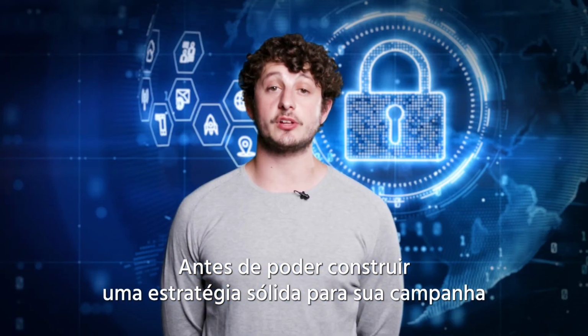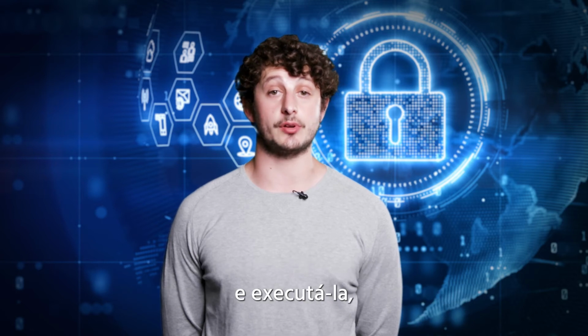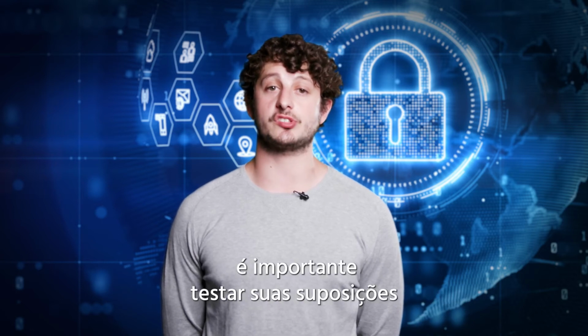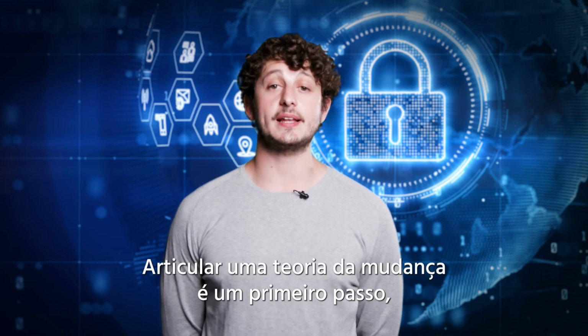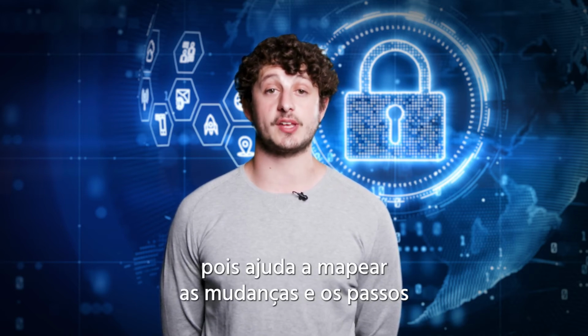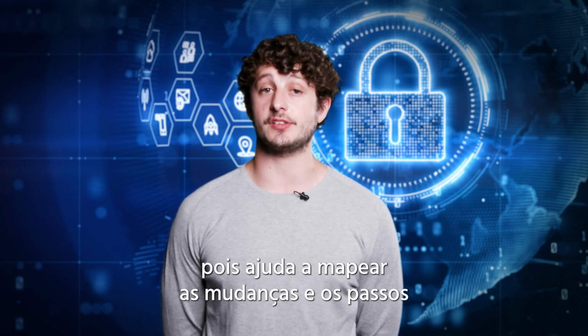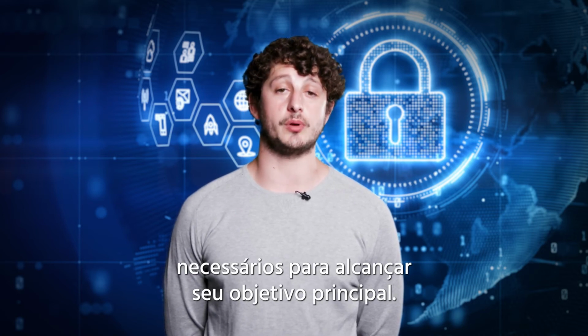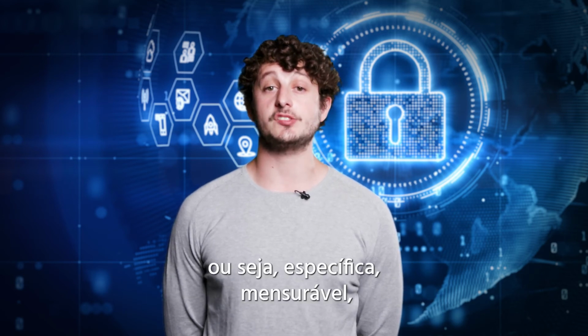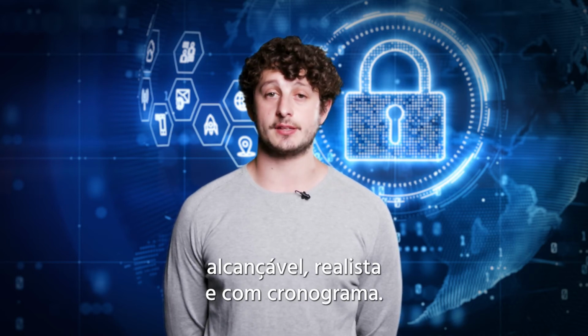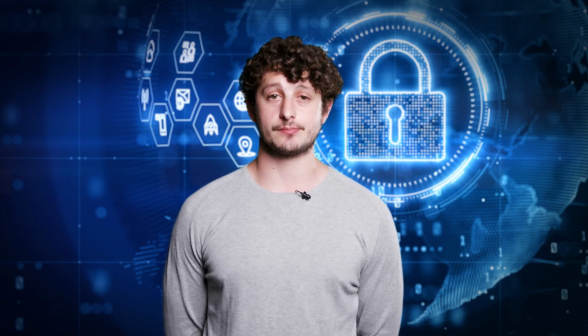Before you can build a solid strategy for your campaign and deliver it, it's important to test your assumptions about what is needed to reach your campaign goal. Articulating a theory of change is a first step as it helps you map out the changes and the steps required to reach your ultimate objective. This campaign goal should be as smart as possible. That means it is specific, measurable, achievable, realistic, and time-bound.